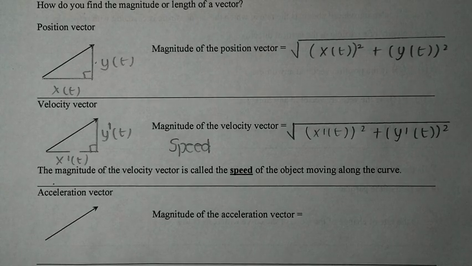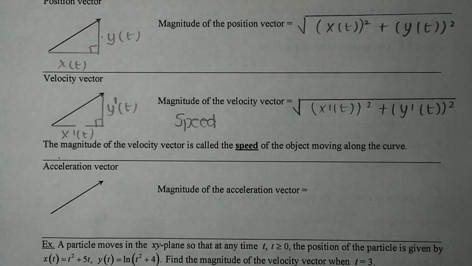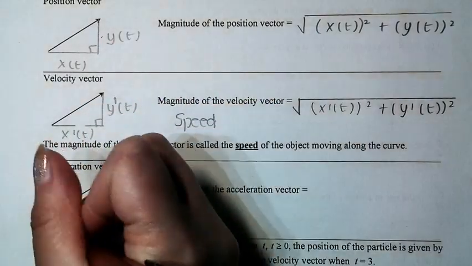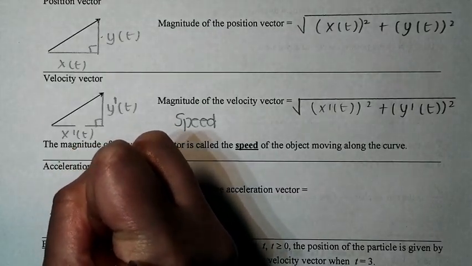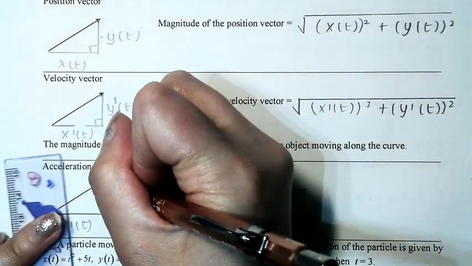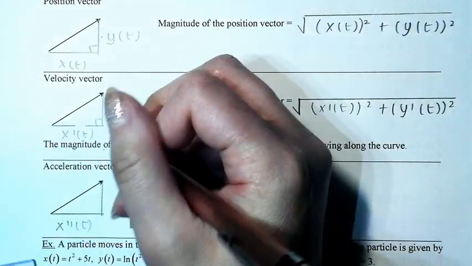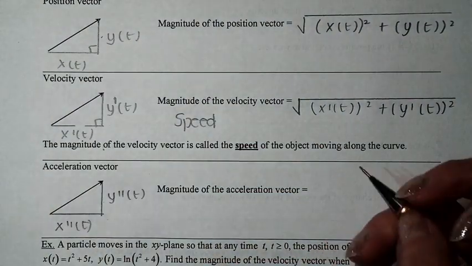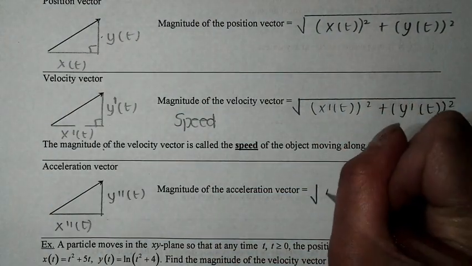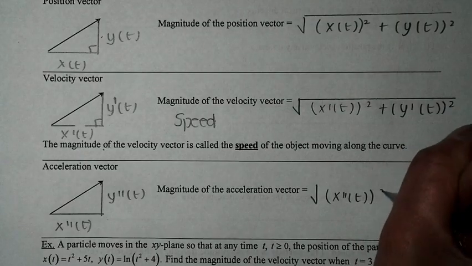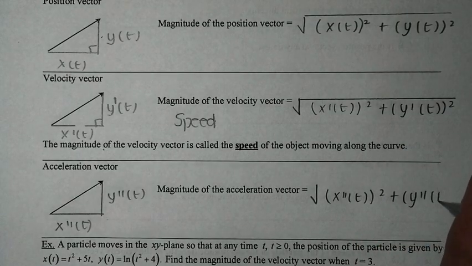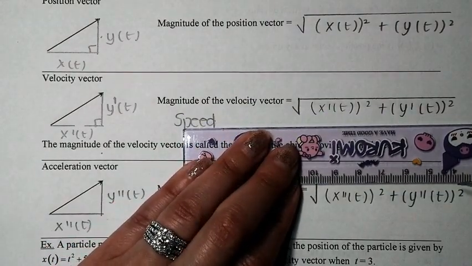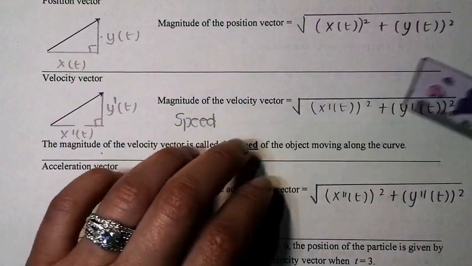Similarly, the acceleration vector is going to be formed by the second derivative of position: the x component, and the y component is going to be the second derivative of y. Similarly, the magnitude is going to be the square root of x double prime of t squared plus y double prime of t squared, everything inside the square root. That's going to be the magnitude of the acceleration vector.